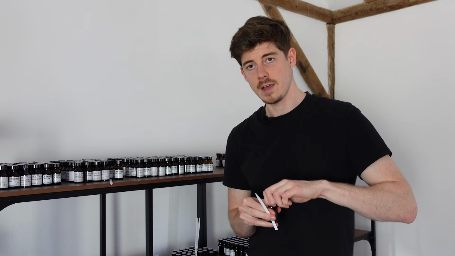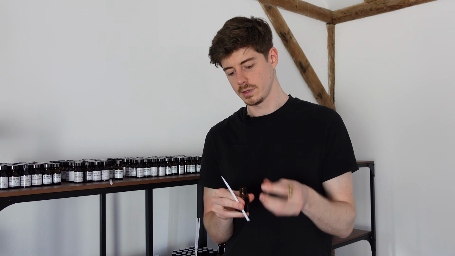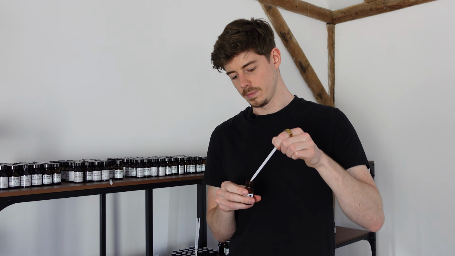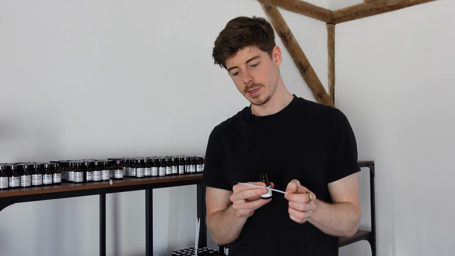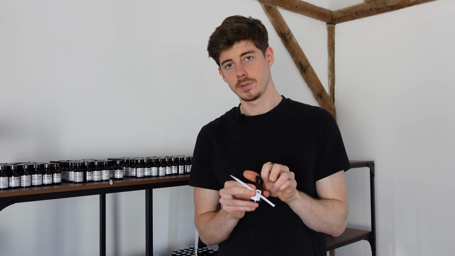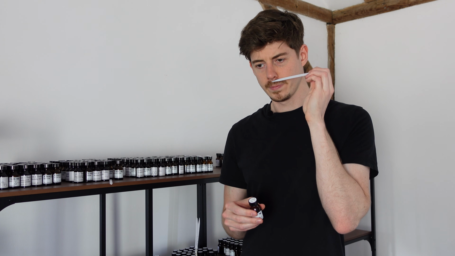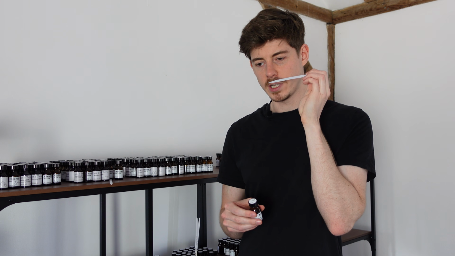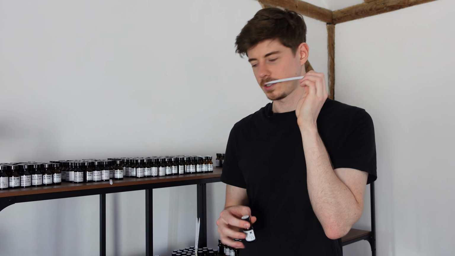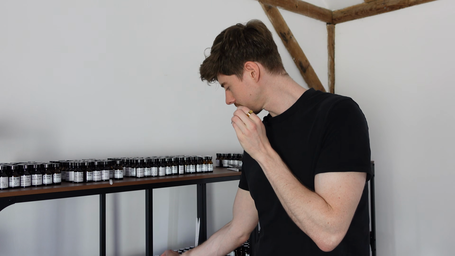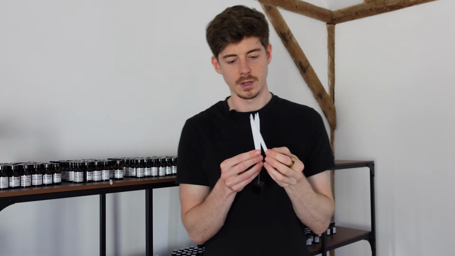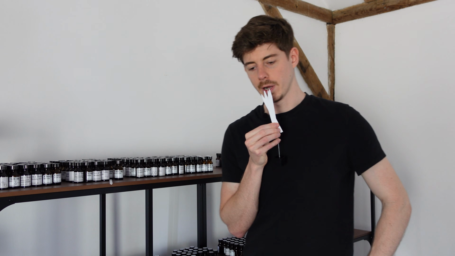Okay, so next we have Cephalus, which is one of my favorite, let's say, woody amber notes. Actually, one of my favorite woody notes, full stop, I would say. And this is a lovely top to mid note, and it's very bright, quite sweet. It's a nice resinous smelling woody smell. I just think it's so, so nice. So we'll see what that smells like with everything else. And I think that works quite well.